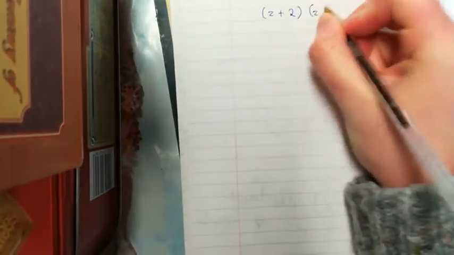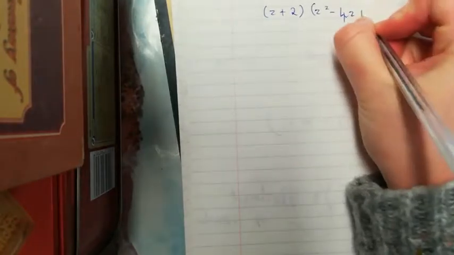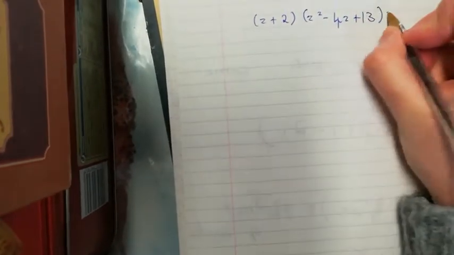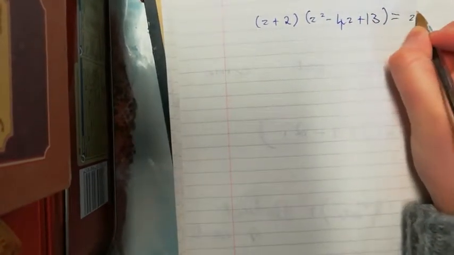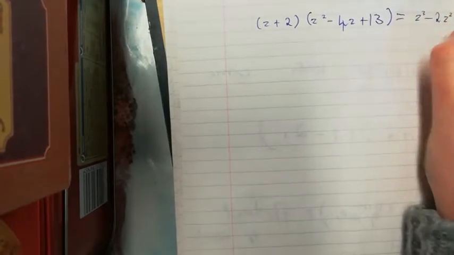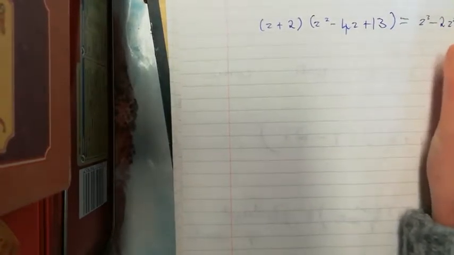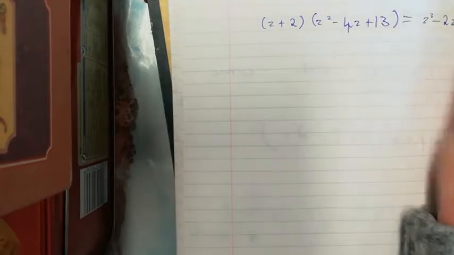From my previous work, z plus 2 I've established as a factor, multiplied by z squared plus 13, and that's equal to the equation which I had.